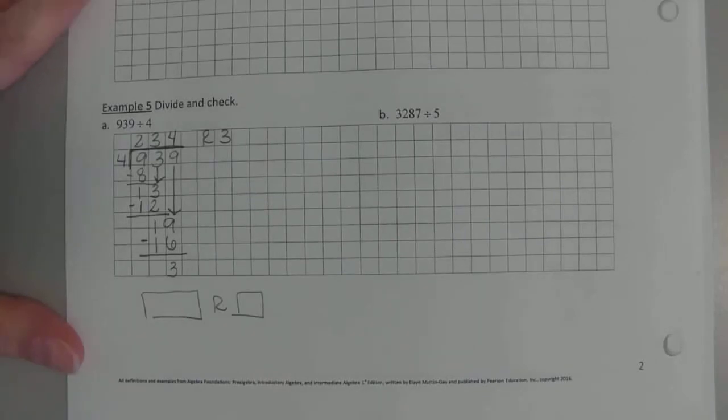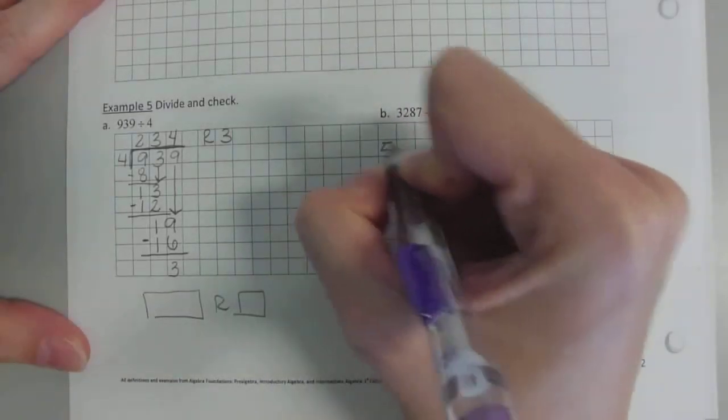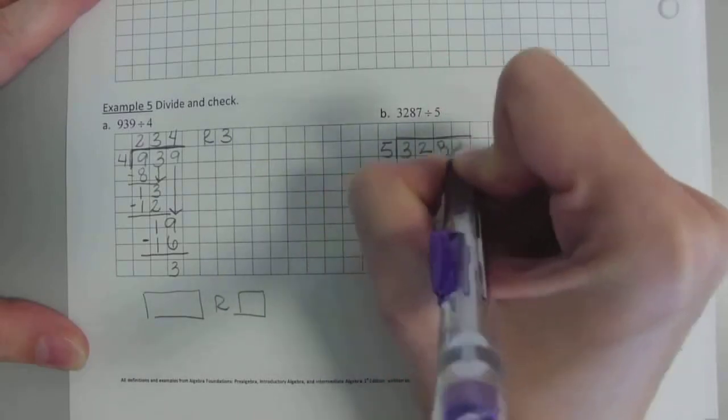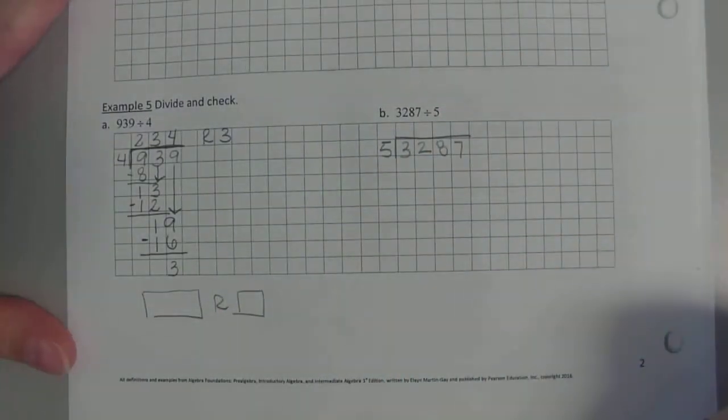Do you guys want to try B real quick? Okay, let's do this. So what are we dividing by? 5. Who are we dividing into? 3,287. It's big. And I know you guys don't think this way, but I'm so enthusiastic. Once you get done, you're like, holy moly, I just did that math, and I didn't touch a calculator. Like, we got 939 divided by 4. Are you kidding me? We just did that without a calculator.